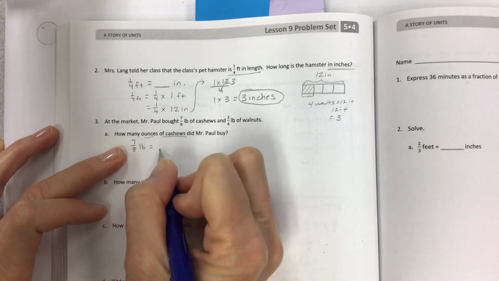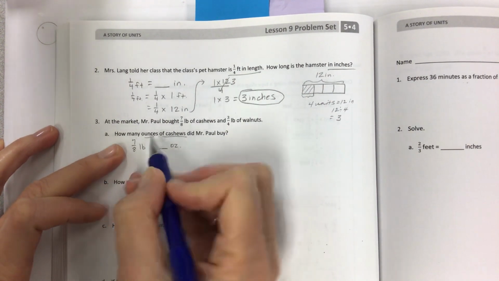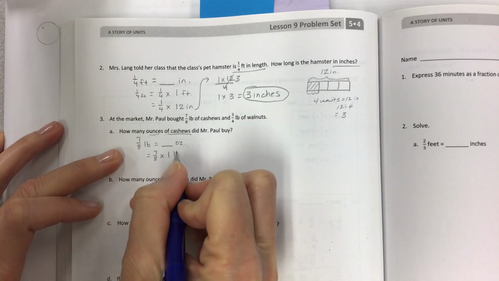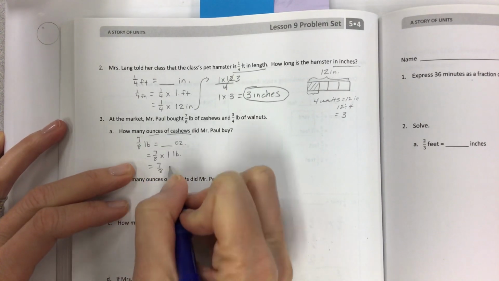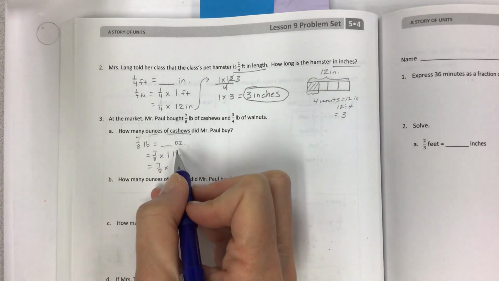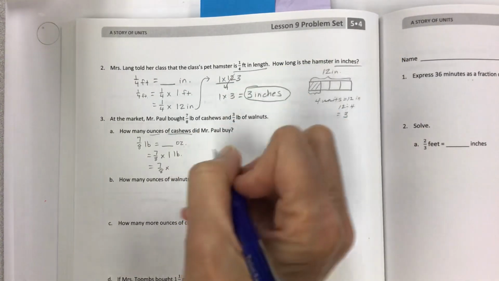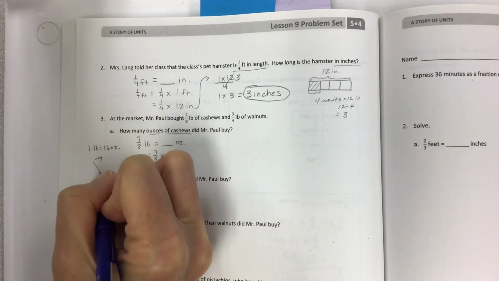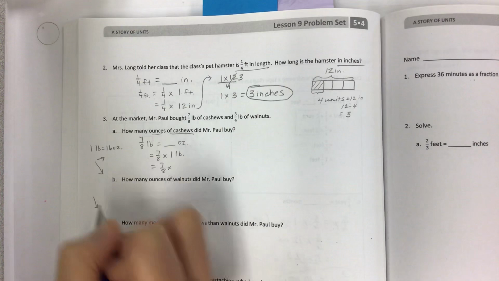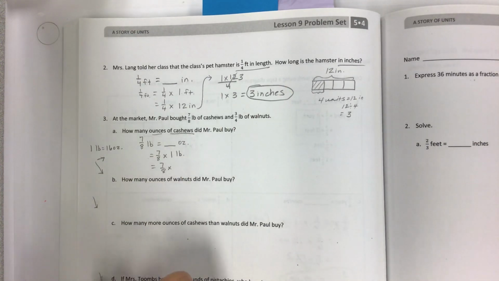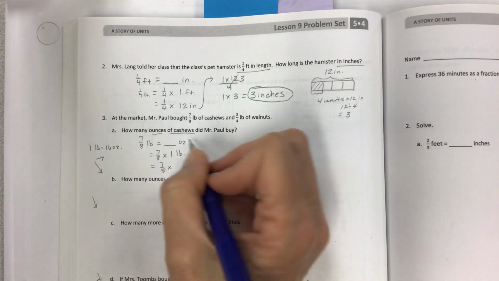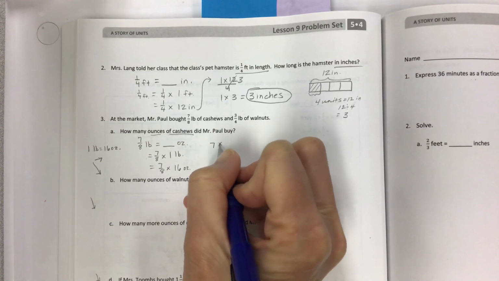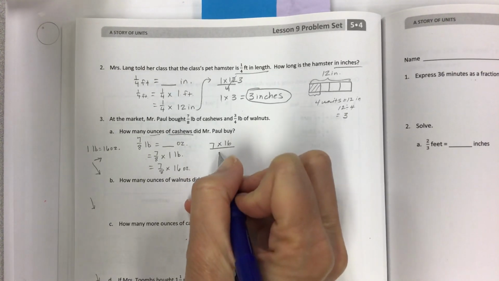Pound LB equals how many OZ? I didn't do that either, not my fault, just do it. 7/8 times 1 pound. 7/8 times, now use your reference sheet if you can't remember, 1 pound equals 16 ounces. You're gonna need it for this one, and you're gonna need it for that one, and we're gonna need it for this one. Okay, where was I? 7 times 16 over 8.